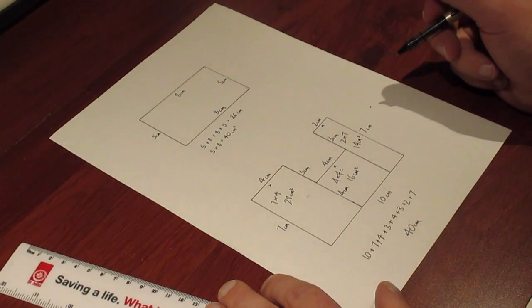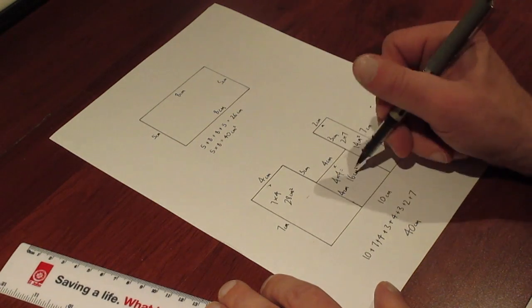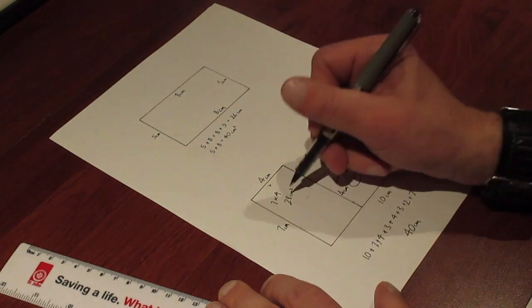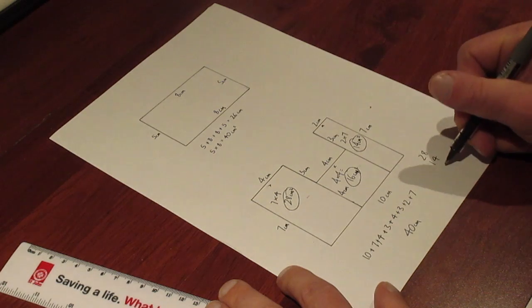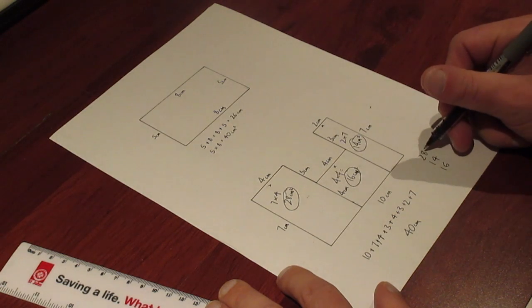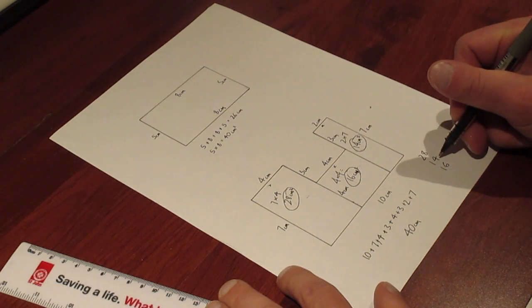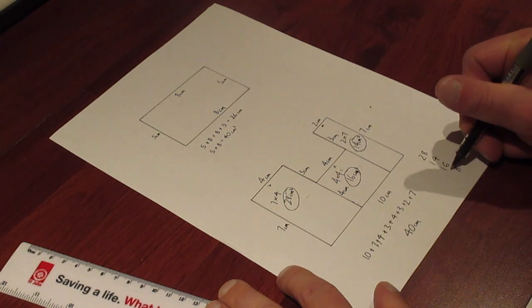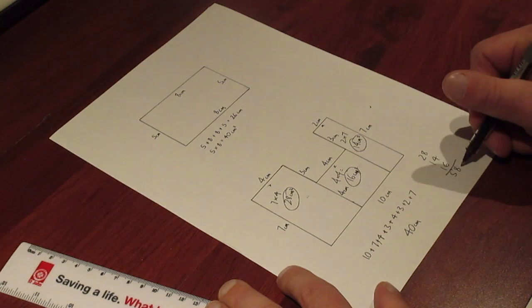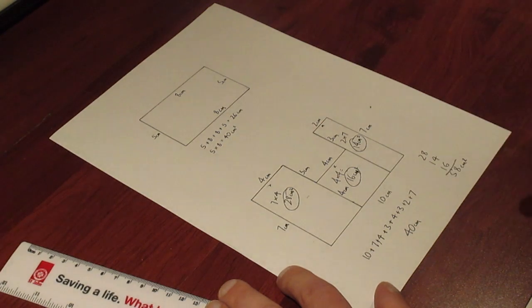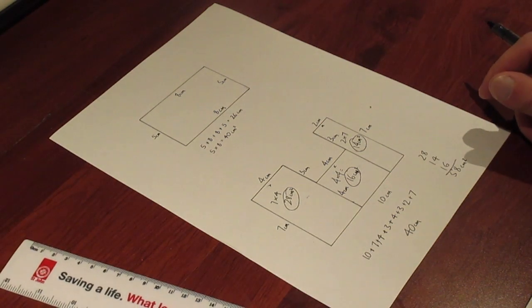So now what we need to do is add these totals together. So 28, 14, 16. So 8, carry the 1, and 58 centimeters squared is the area of that composite rectangle.